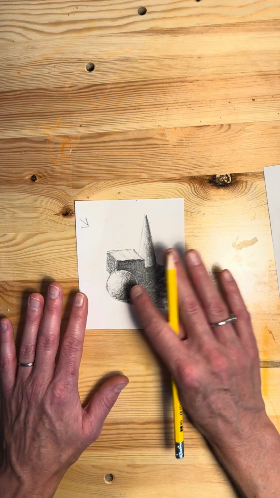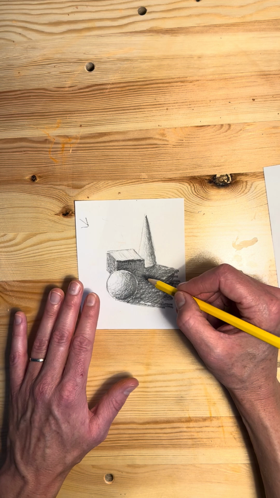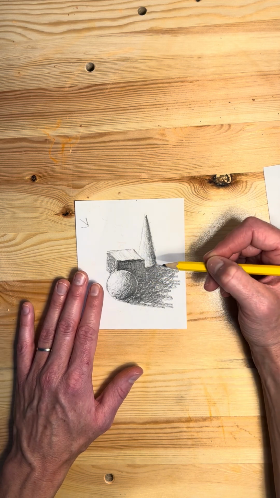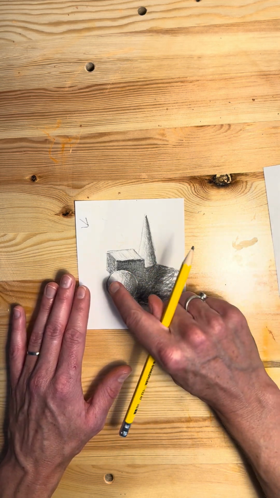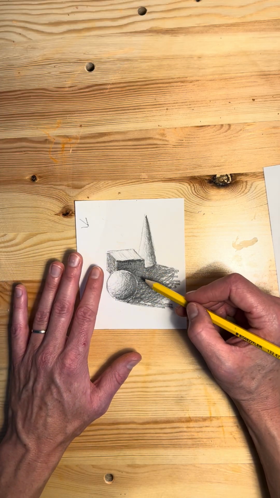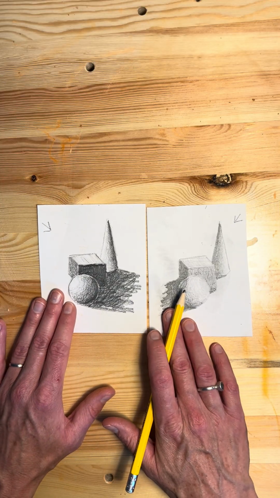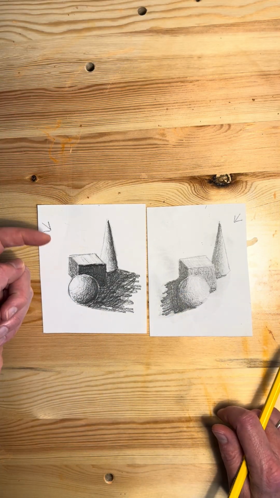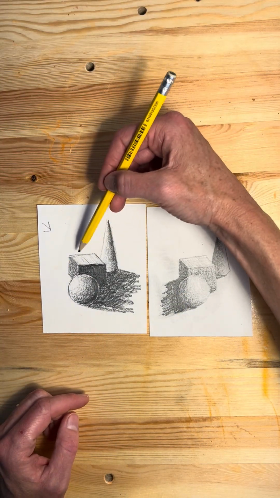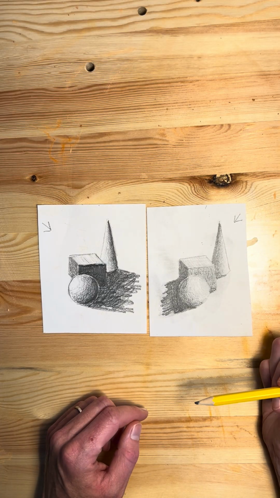Don't try to blend anything with your finger or with the tissue until you've got the shading really close to perfect with your pencil alone. The blending with your finger or with the tissue won't solve things. If you don't have the correct shading done with your pencil, it's still not going to work, okay? So now I just wanted to show you the difference, okay? So this is light source going this way, light on this side. This is light source going this way, light would be on this side, and shadow will be over here, okay?